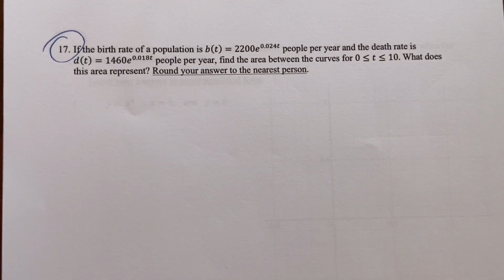Moving on, here's number 17. It says if the birth rate of a population is this many people per year and the death rate is this many people per year, find the area between the curves from 0 to 10. What does this area represent? Round your answer to the nearest person.